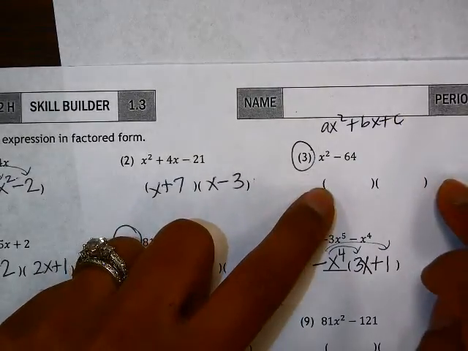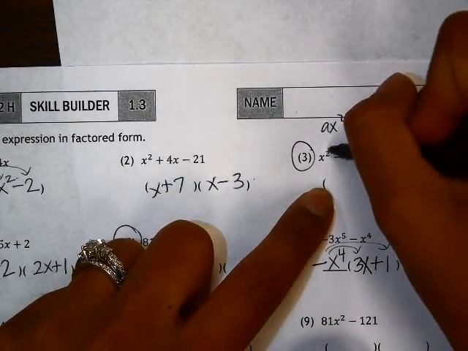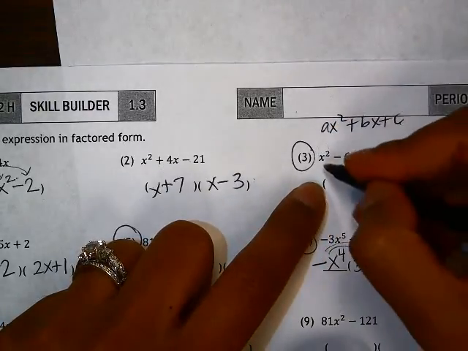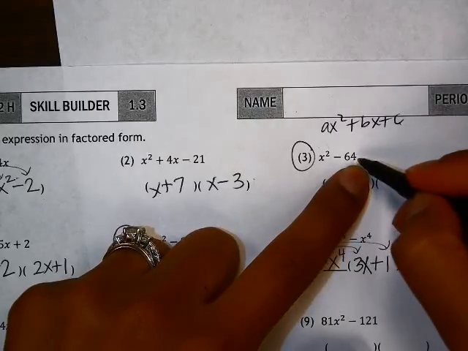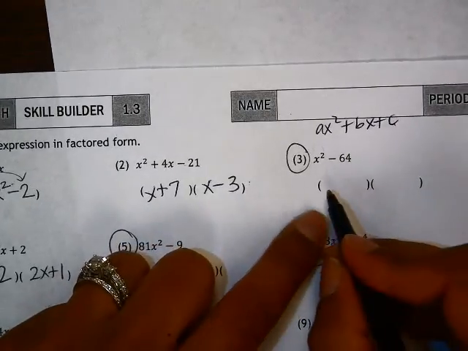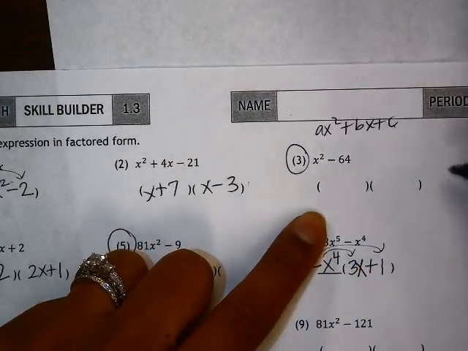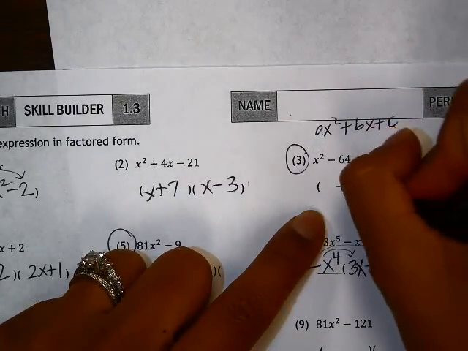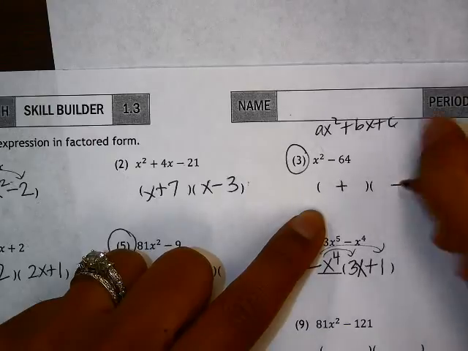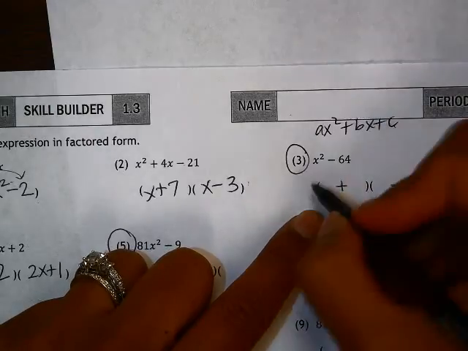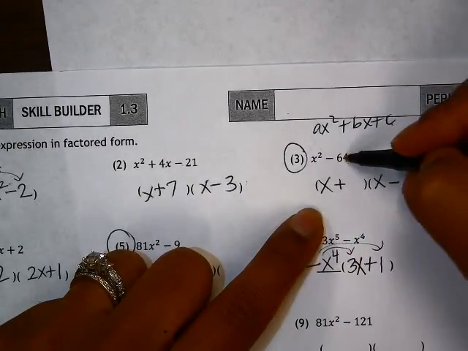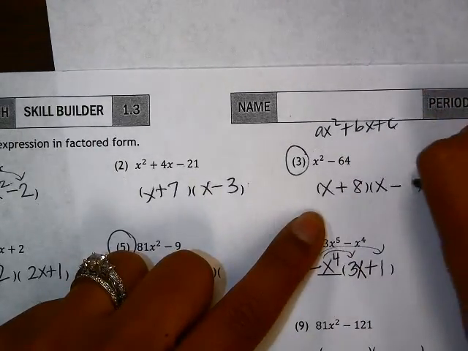And in order to factor that, we need to look at what is the square root of each of these terms. So the square root of x squared is x. The square root of 64 is 8. So the format when you factor this will always be a set of conjugates. Conjugate meaning one will be a positive, one will be a negative. These terms will be the same. The square root of x squared is x. The square root of 64 is 8.